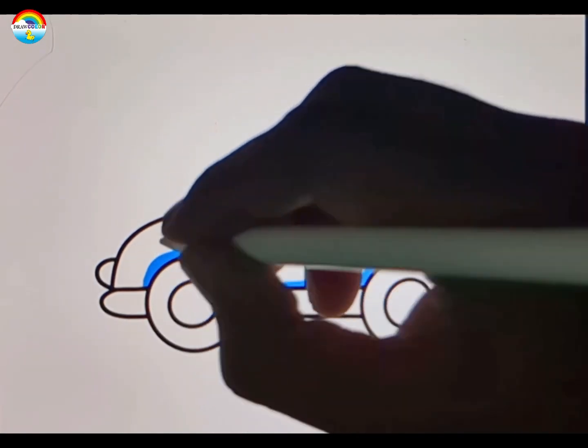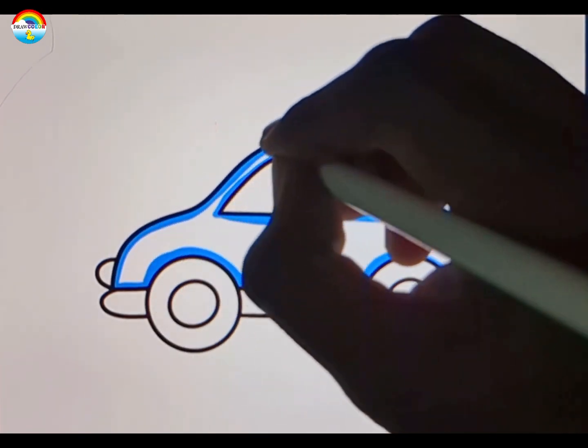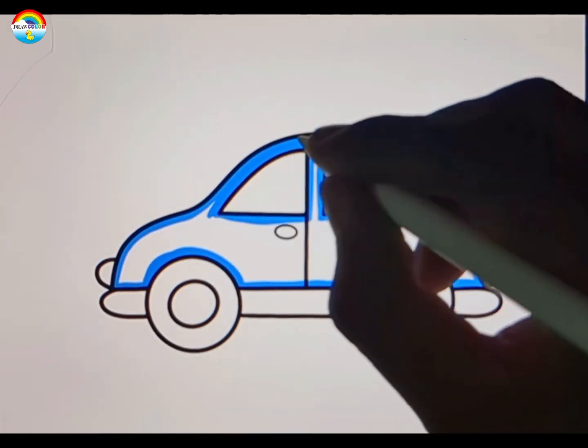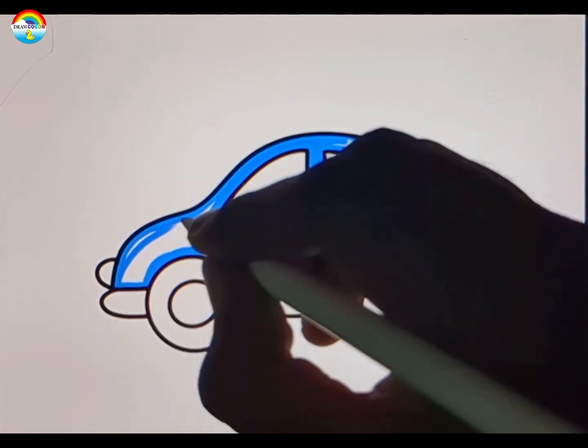When you ride in a car, it's important to wear your seatbelt. Seat belts keep you safe in case the car stops suddenly.